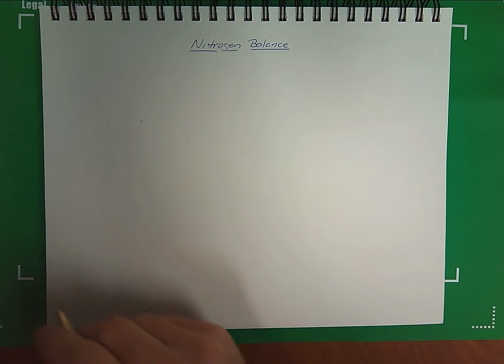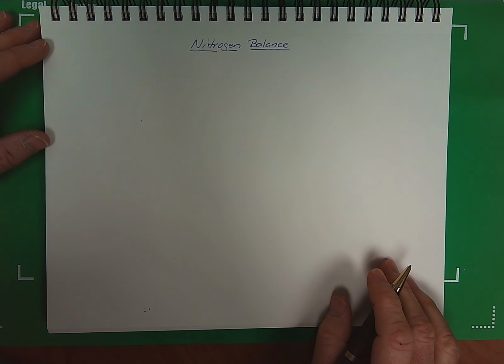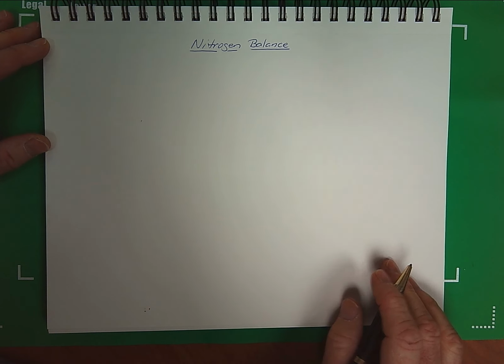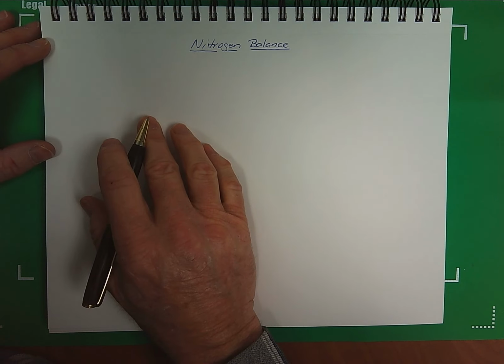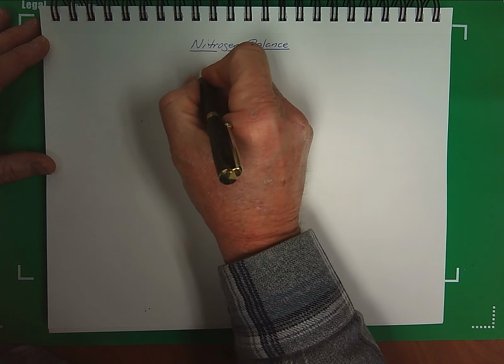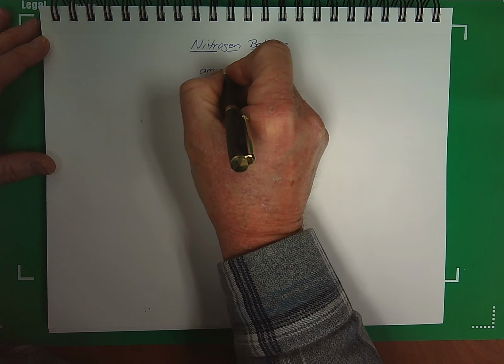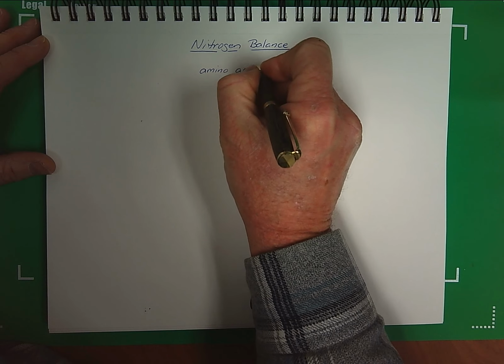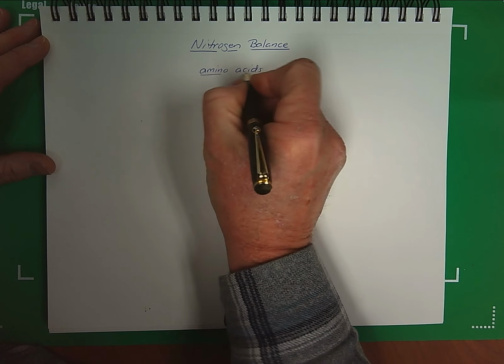Okay, in this video we are going to examine nitrogen balance. The primary feature of nitrogen balance we're going to be examining is the processing of amino acids into either proteins or energy. So let's start out in the middle of our page here with our familiar amino acids.